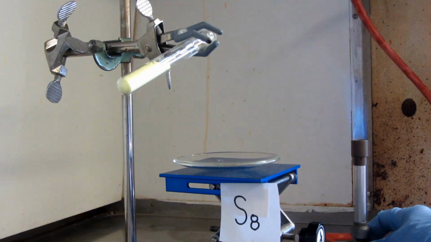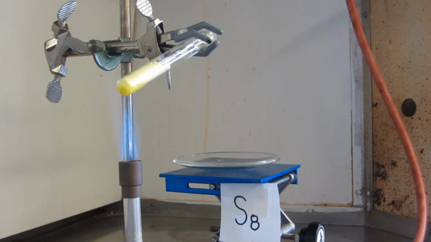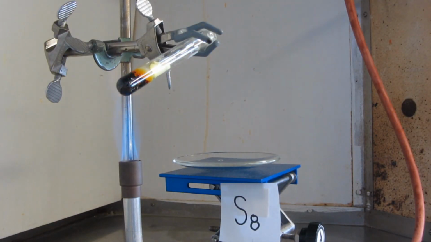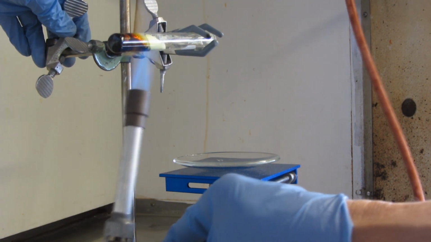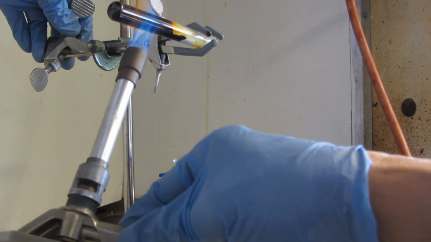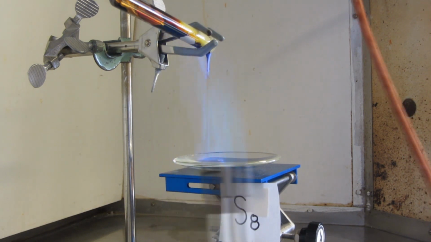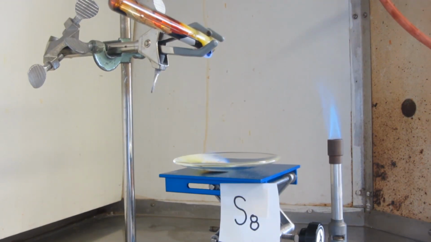Let's take a look at this reaction. When yellow sulfur is melted in a Bunsen burner flame, it forms a dark orange viscous liquid. On continued heating, the viscosity reduces and the liquid becomes thin and can be poured. When ignited, sulfur burns with a bright blue flame, producing a mixture of nonmetal oxides, sulfur dioxide and sulfur trioxide.